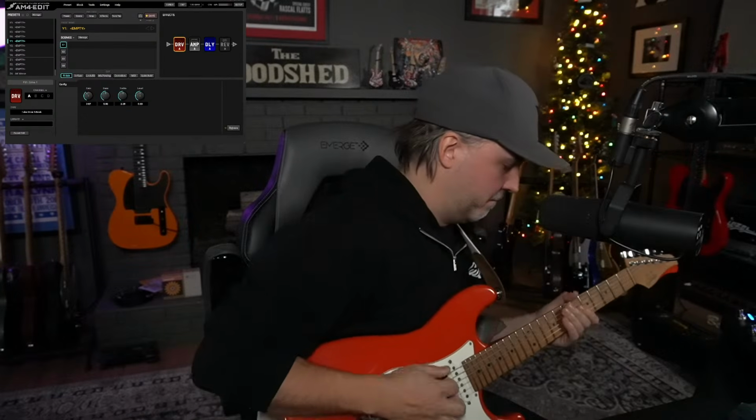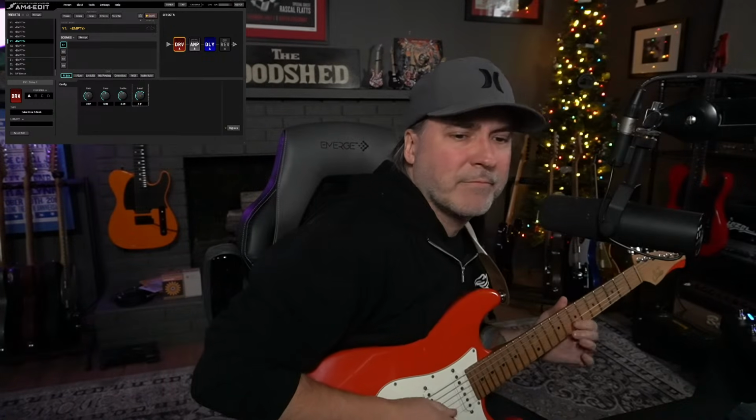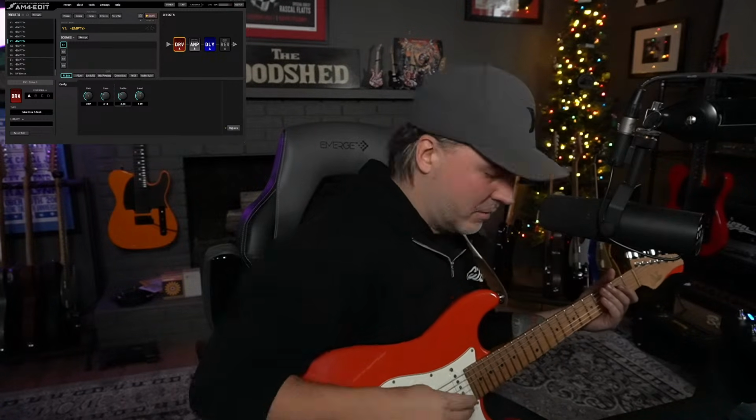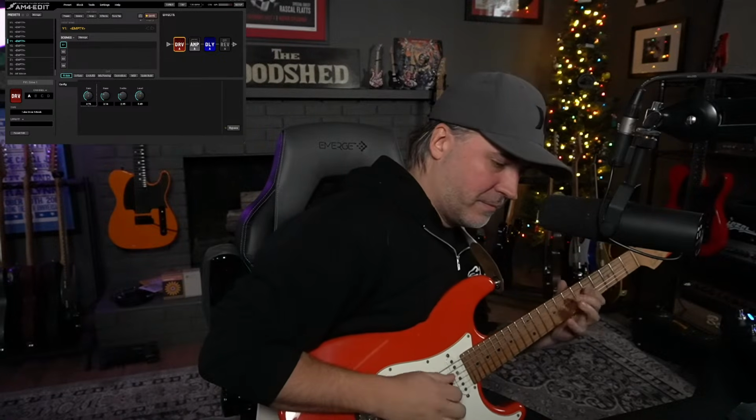I wonder if we'd have better luck with the 4 knob. Let's try it. It's a little more velvety, isn't it? Yeah, the 4 knob is more velvety. Let's pull both these controls back. That's getting closer. Let's see if we can just ease the gain up to get the violin thing.